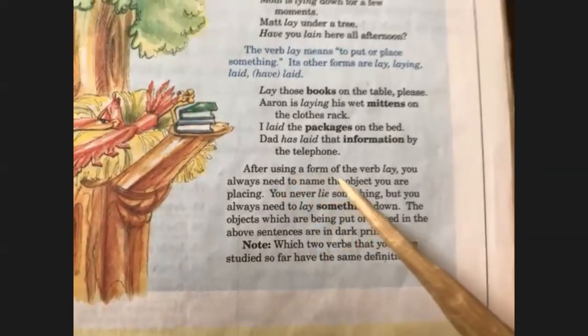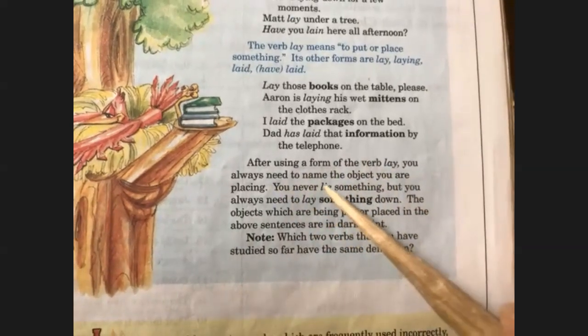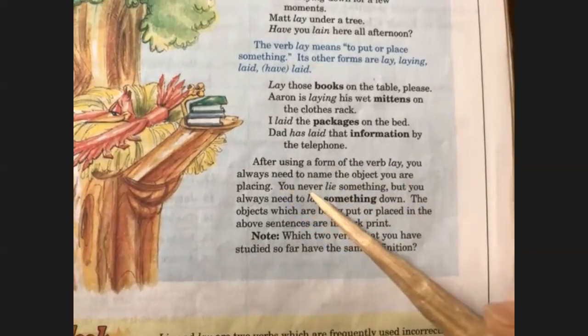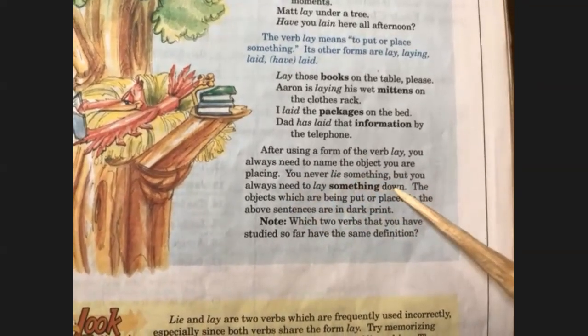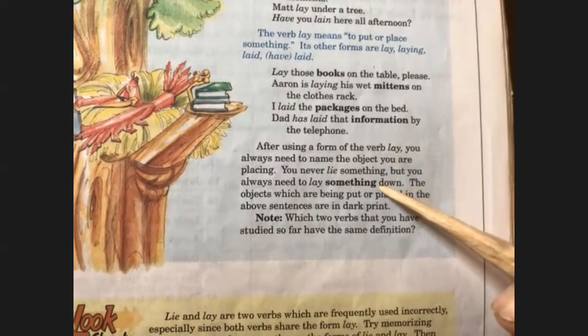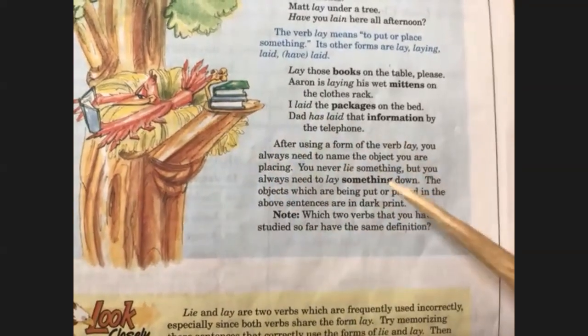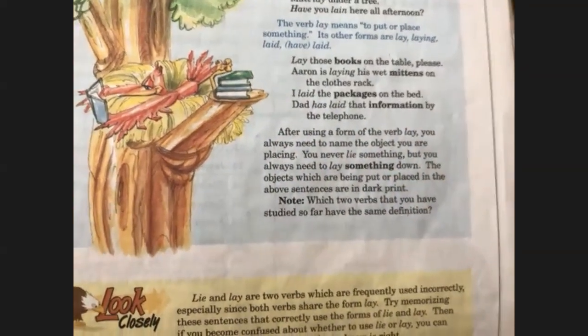After using a form of the verb lay, you always need to name the object you are placing. You never lie something, but you always lay something down. So that's one way to remember it. There's an object with lay, like we did with our rabbit friend.